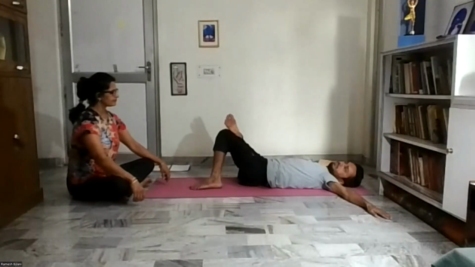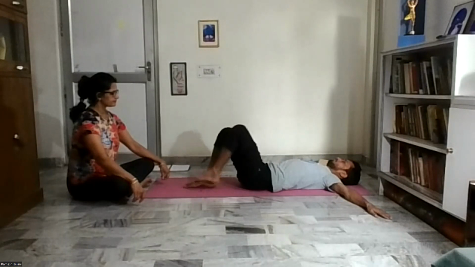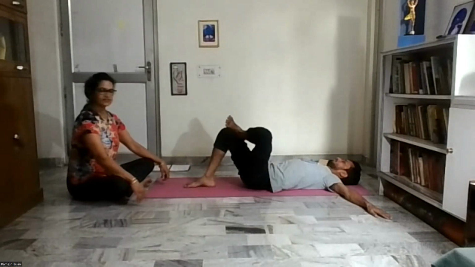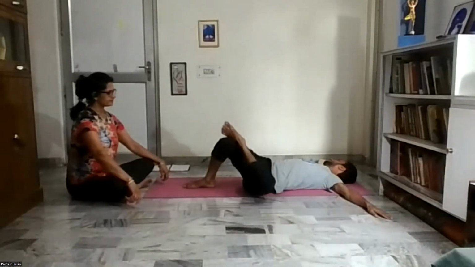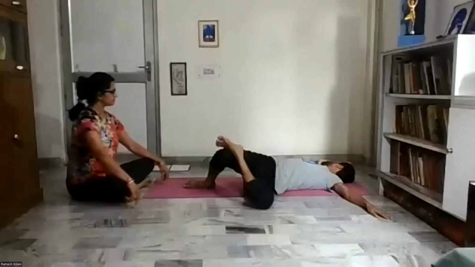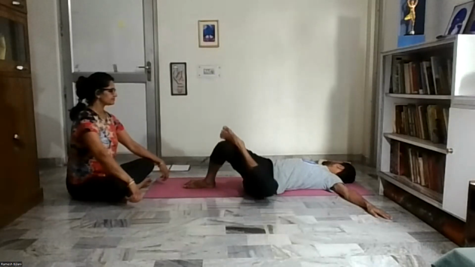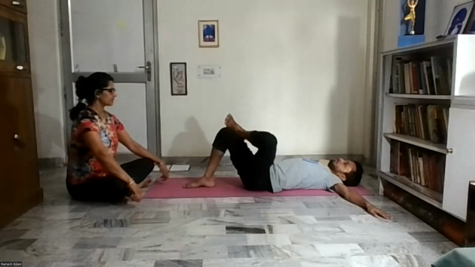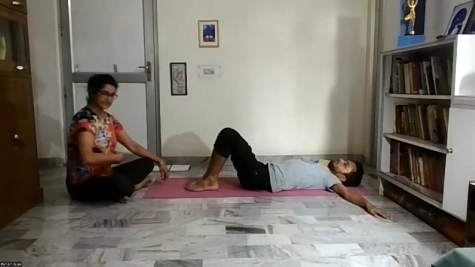Inhale, come into the center and change legs. Inhale, stay. Exhale to the opposite, to left side. Stay for 3 to 4 breaths, or maybe even 2 breaths, because we still have a few more variations to do. Come into the center. And now we'll do one in which the contraction in the abdomen will become even more intense.